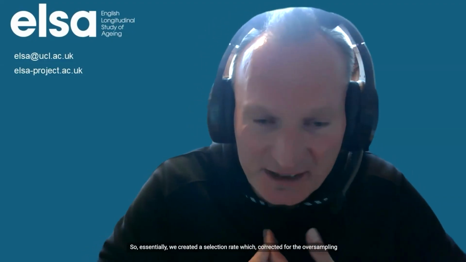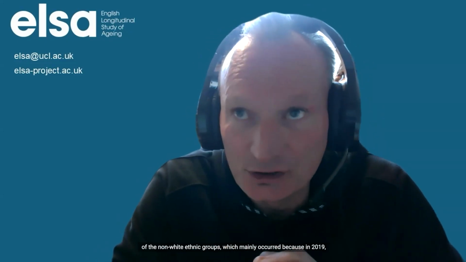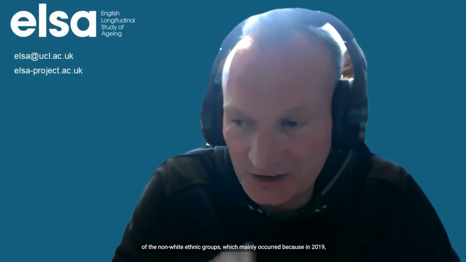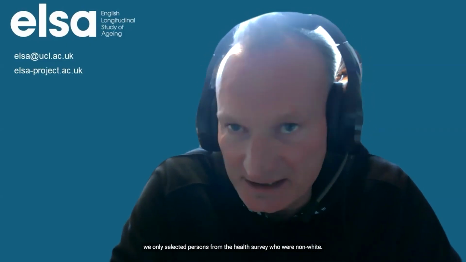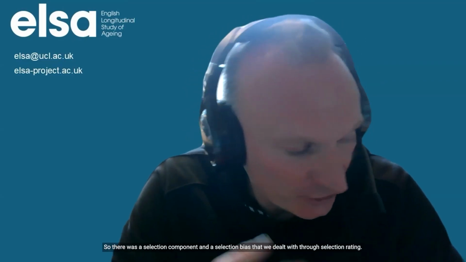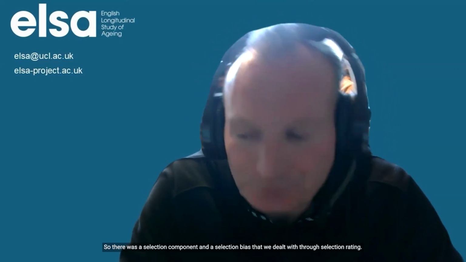So essentially we created a selection weight which corrected for the oversampling of the non-white ethnic groups, which mainly occurred because in 2019 we only selected persons from the Health Survey who were non-white. So there was a selection component and a selection bias that we dealt with through selection weighting.